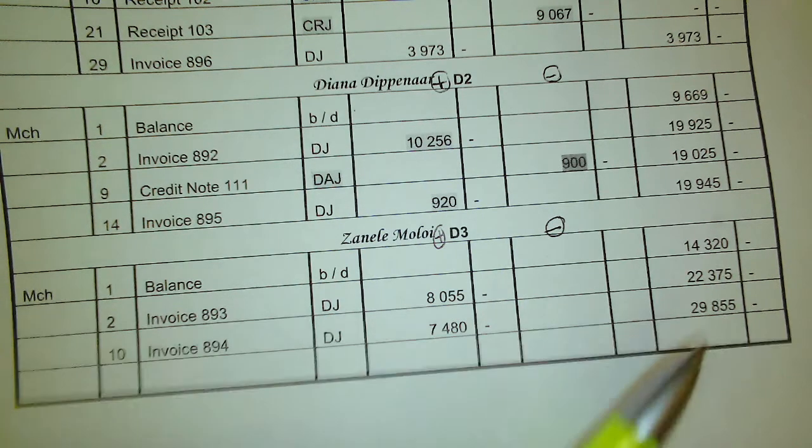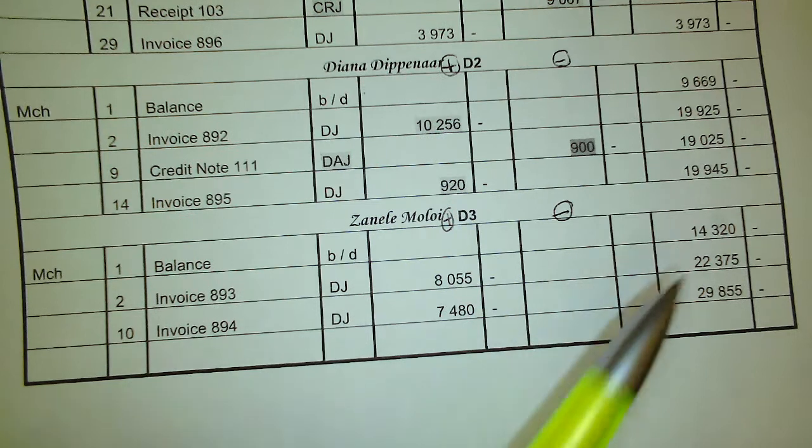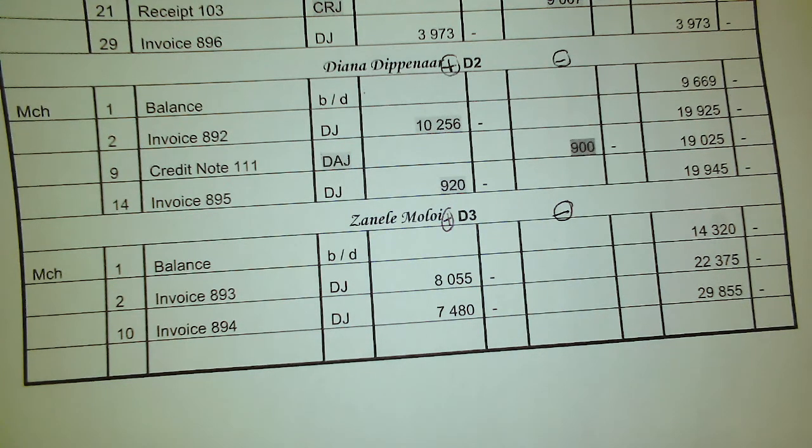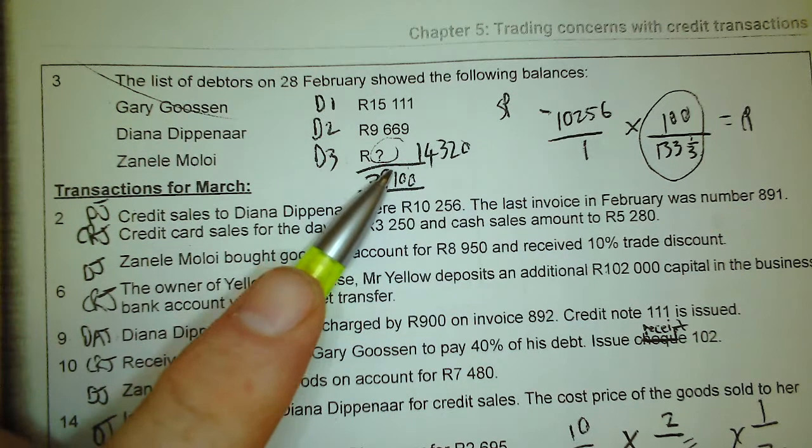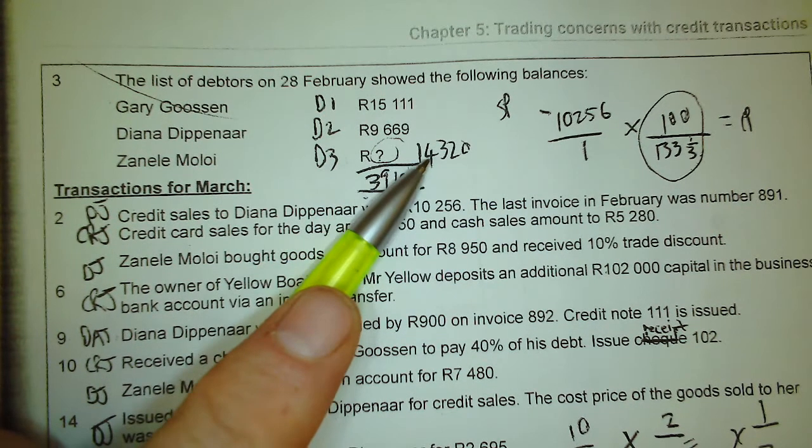Okay, so now we're going to look at where we get the individual amounts. So where do we get the individual amounts? Firstly, as I said, we're busy with activity number 19. And where do I get Zanele Maloi's information? This was given on page 53. That was a balancing figure. How do I know that was 14,000 Rand?